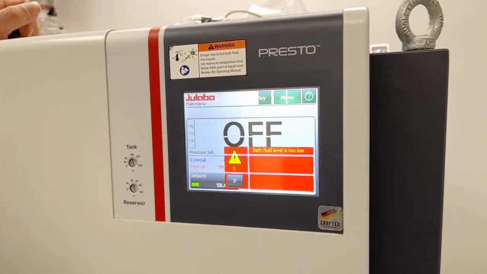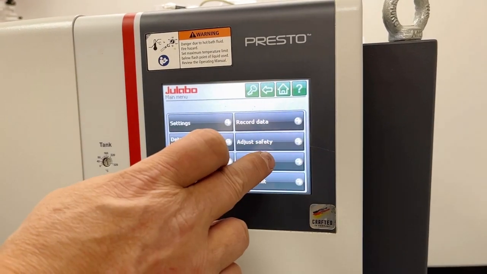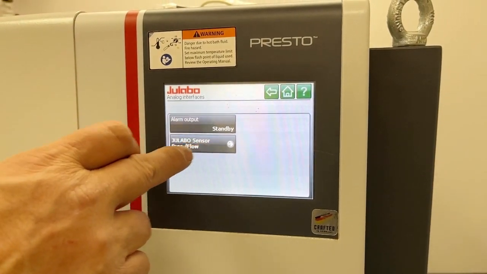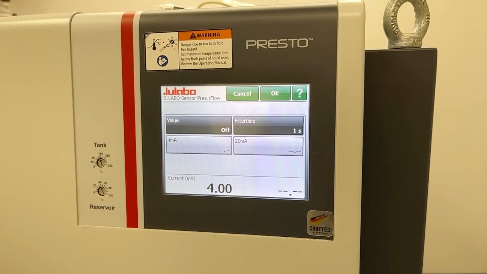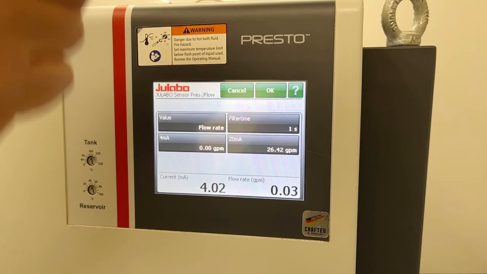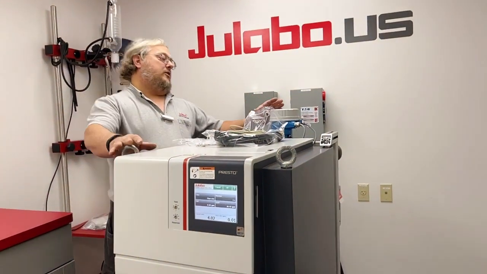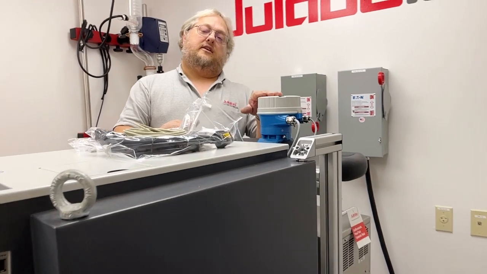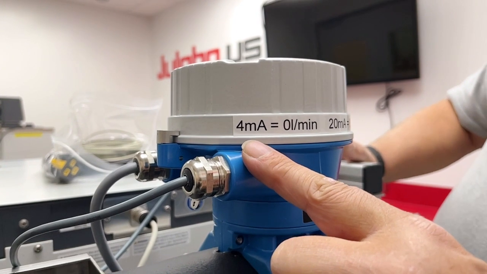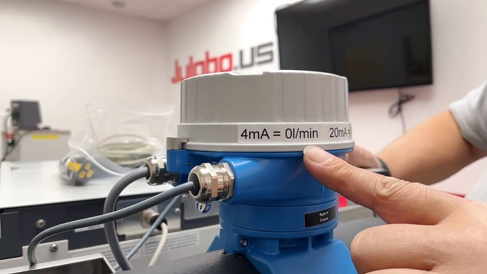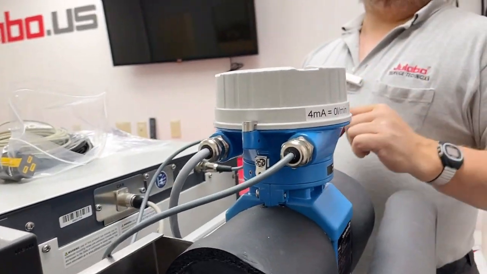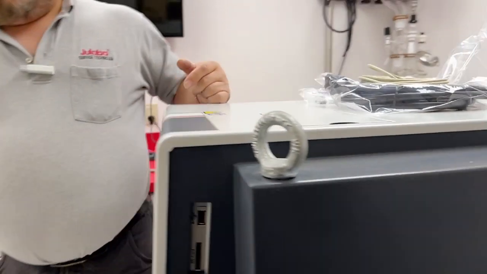The first thing we need to do is go into the menu, connect unit, analog interface, Yalabo sensor pressure flow. We need to set this to flow rate, and there's a label on the flow meter that's been incorporated into this flow control solution that tells you 4 milliamps is equal to 0 liters per minute and 20 milliamps is equal to 80 liters per minute. That may change depending on the flow meter provided.